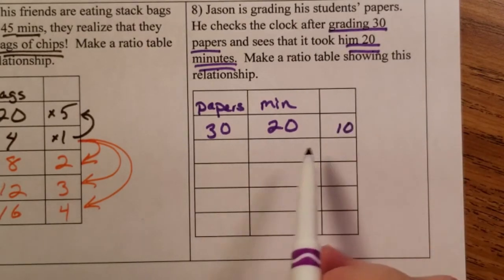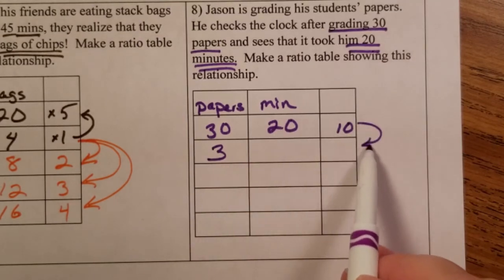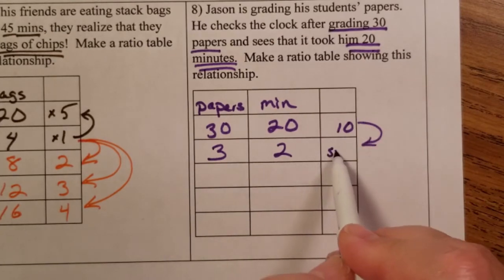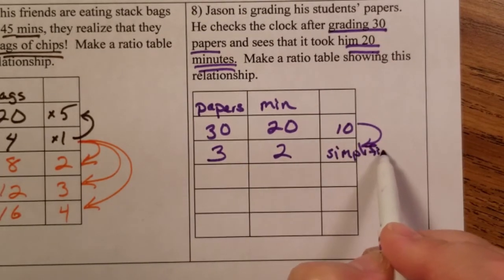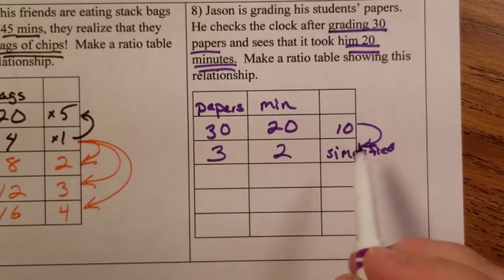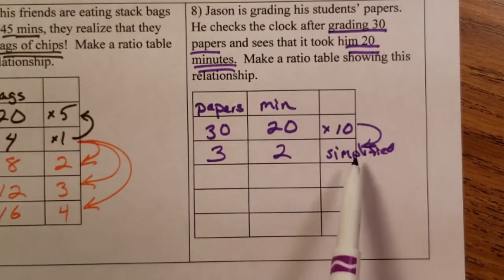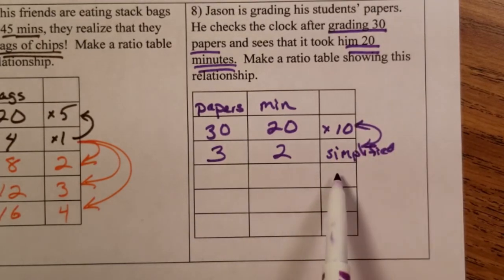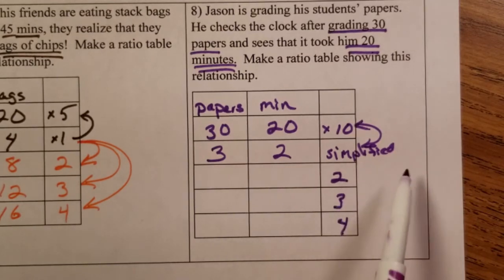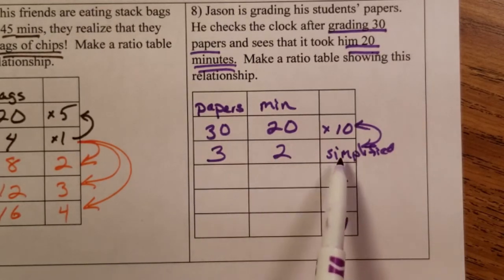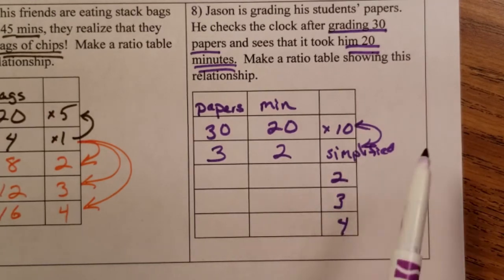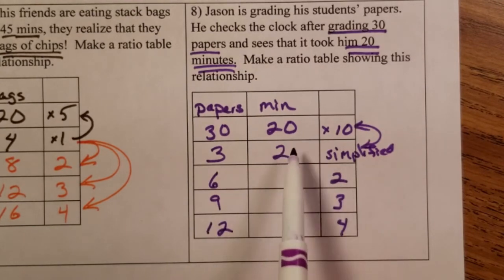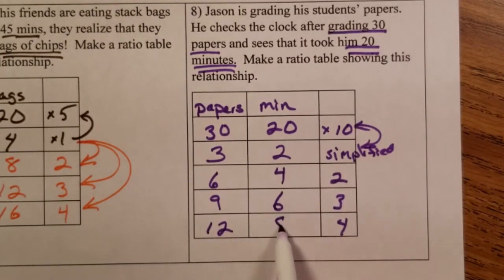So 30 divided by 10 is 3. 20 divided by 10 is 2. So this is our simplified, or our times 1, because we can't get any lower than 2 and 3. And up here, this would have been times 10 if we went this direction. So now we can do 1, 2, 3, 4. So we can skip count, or we can multiply each row. 3, 6, 9, 12, and then skip counting 2, 4, 6, 8.